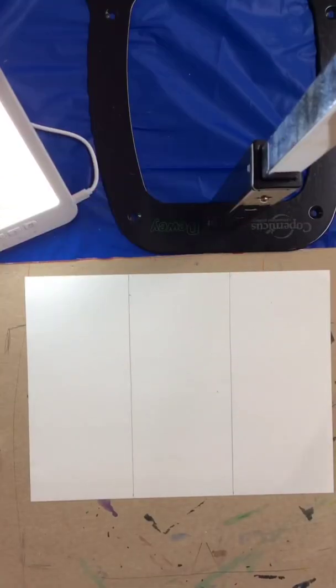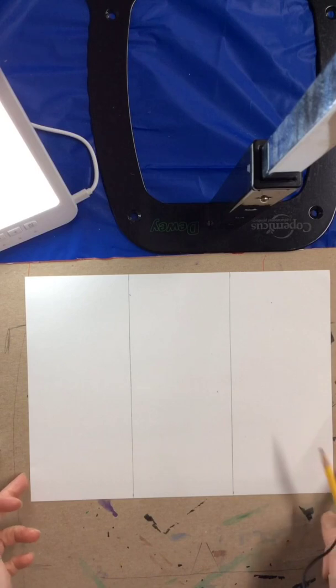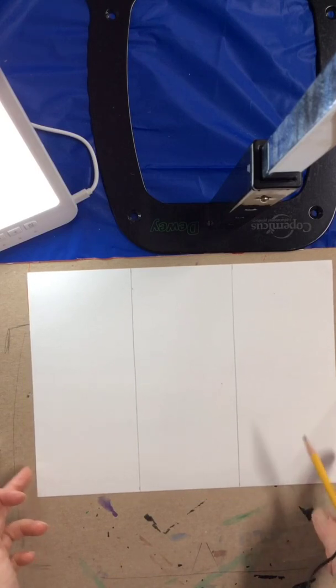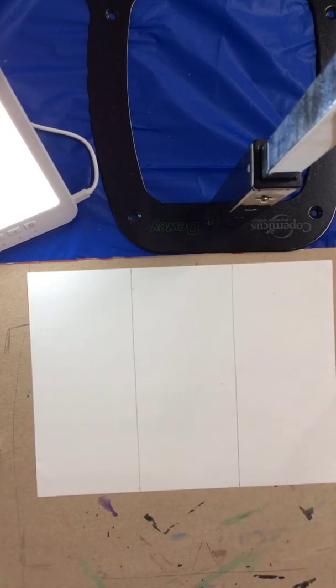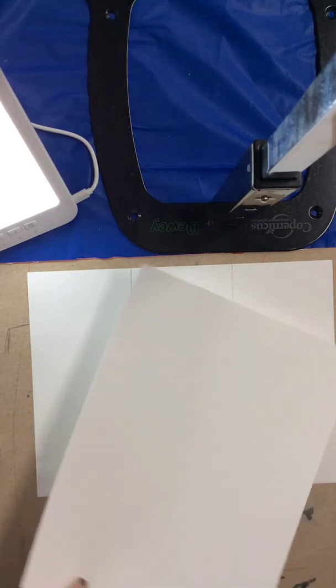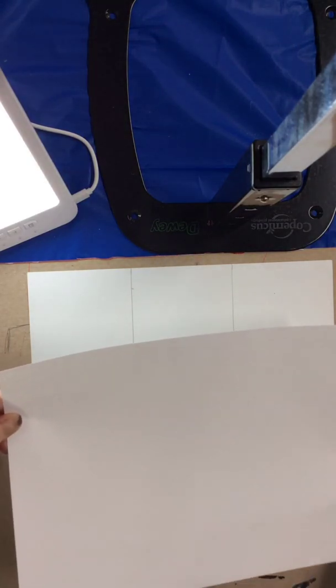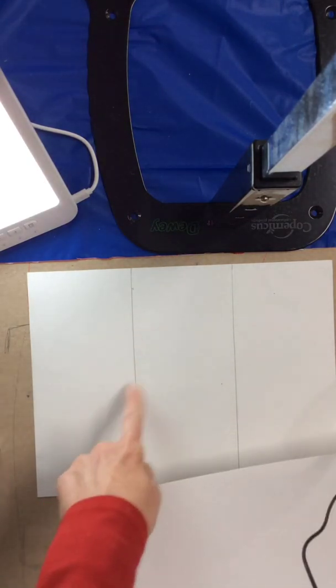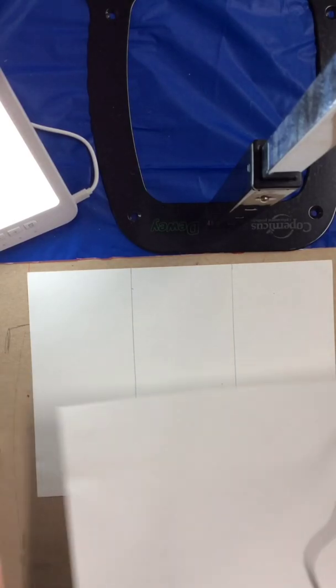All right, boys and girls, now I'm back. This is what we need to do to our white paper. So I would like you to put the paper horizontal, okay? Horizontal. So this would be vertical. This would be horizontal. And you can see I have 2 lines on my paper.